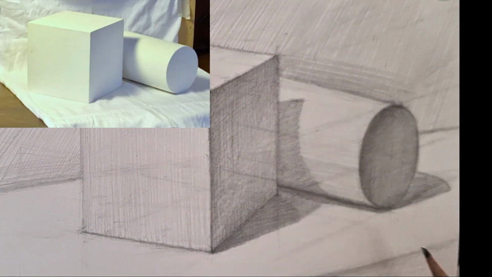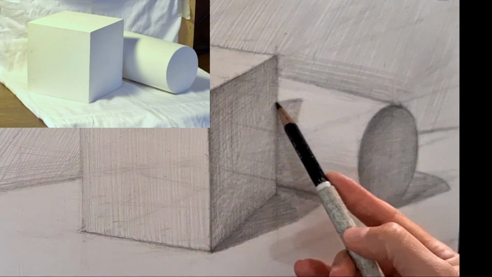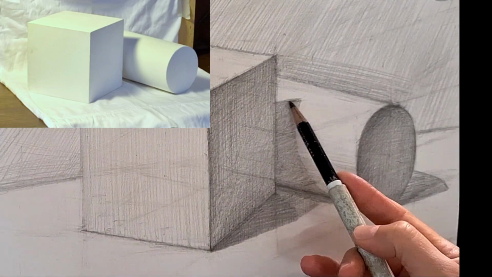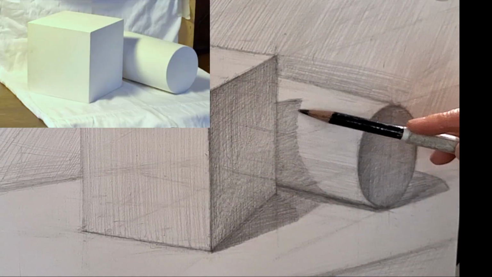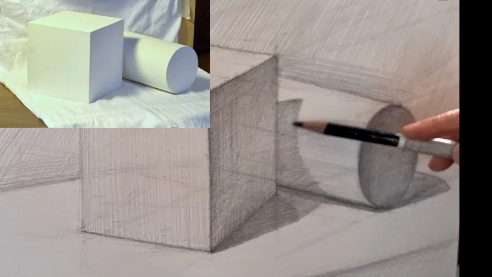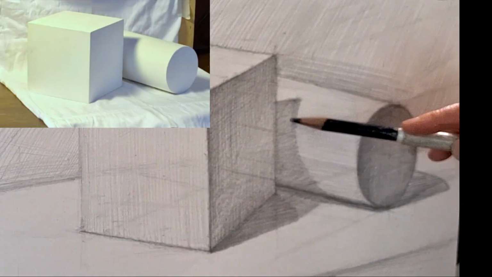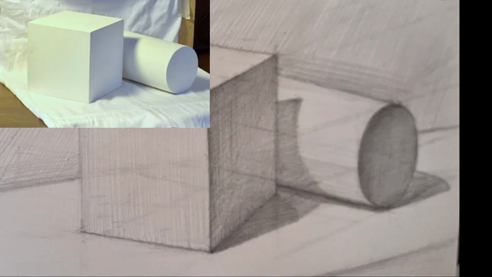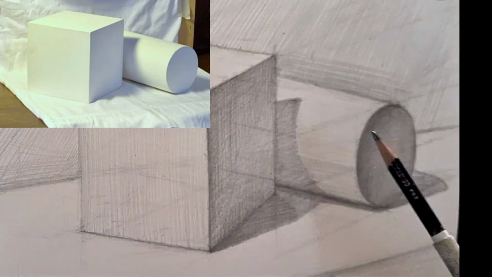A darker shadow. It also intensifies along this edge, even though it's not very sharp. So I will be careful not to make too many dark lines here, because I do want this to be more soft. However, I do want it to be more intense in darkness. I want to achieve that value.